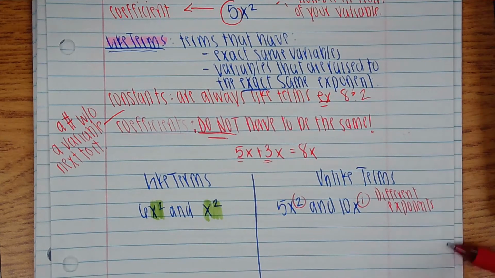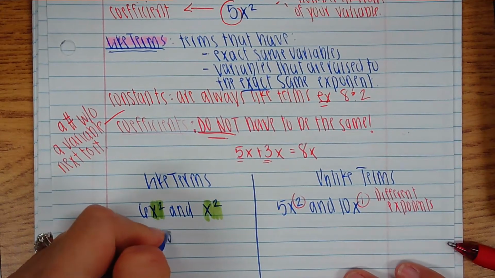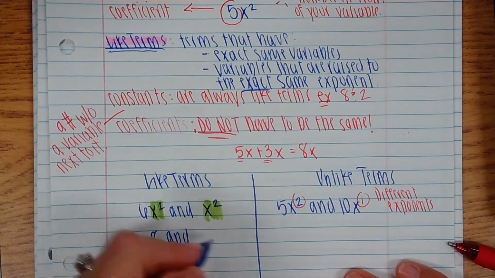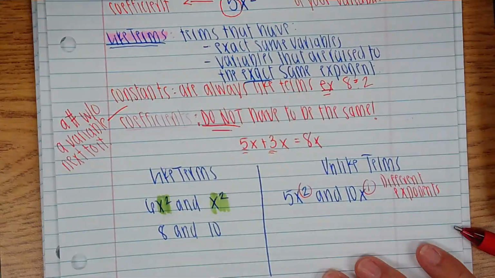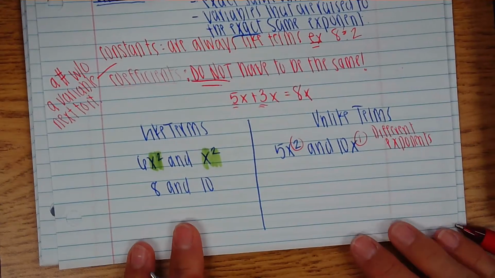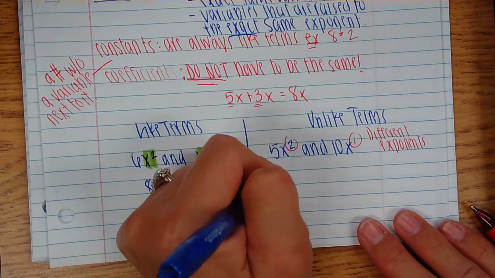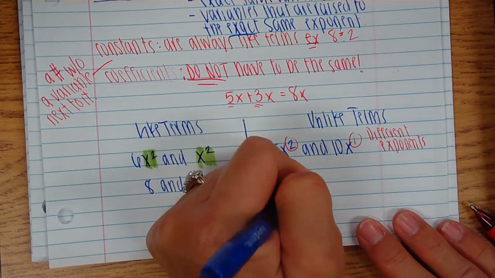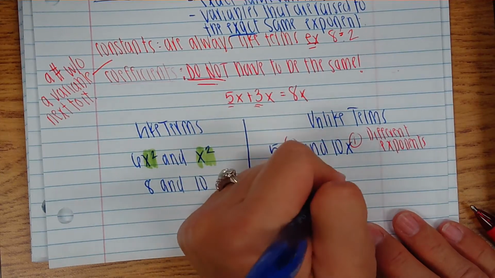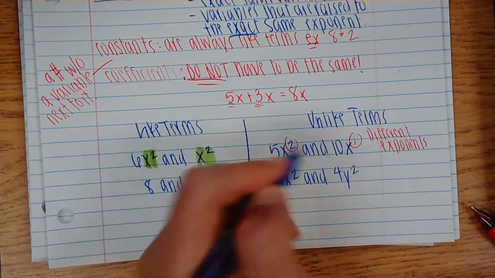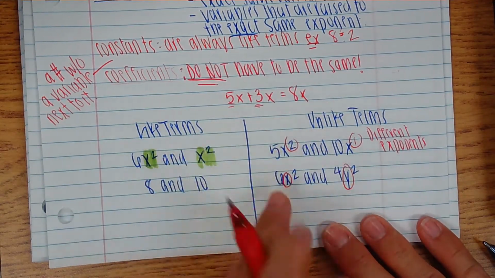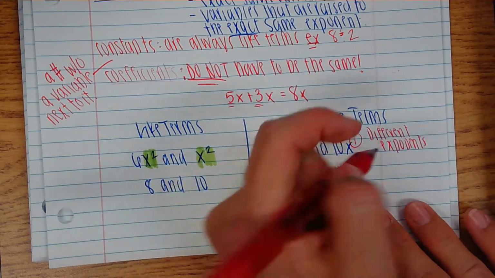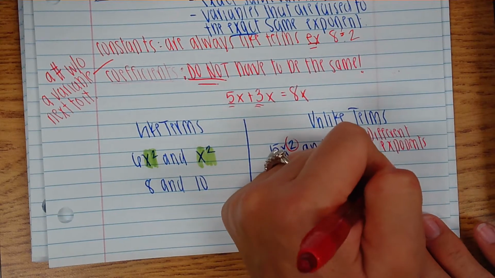All right, so 8 and 10 would be like terms, right? Because they're constants, and constants, it doesn't matter. Unlike terms would be 6x squared and 4y squared. They're raised to the same exponent, but their variables are different, so different variables.